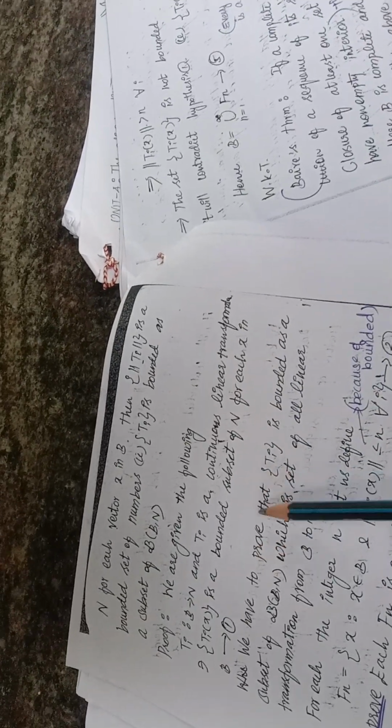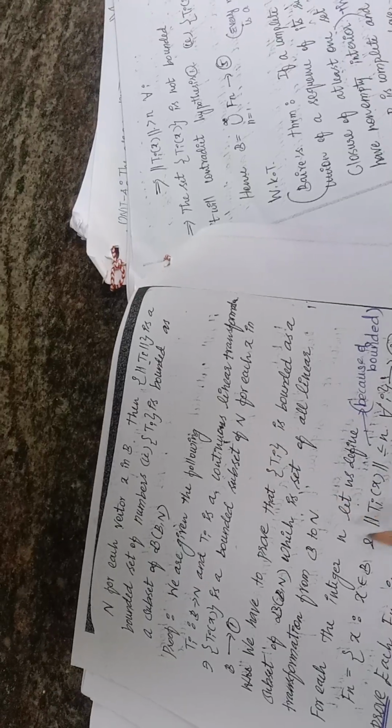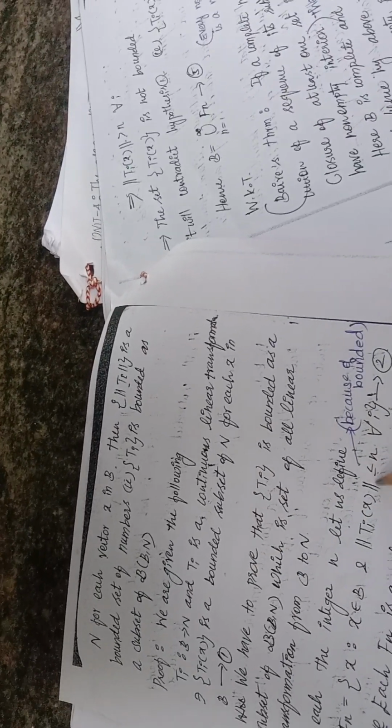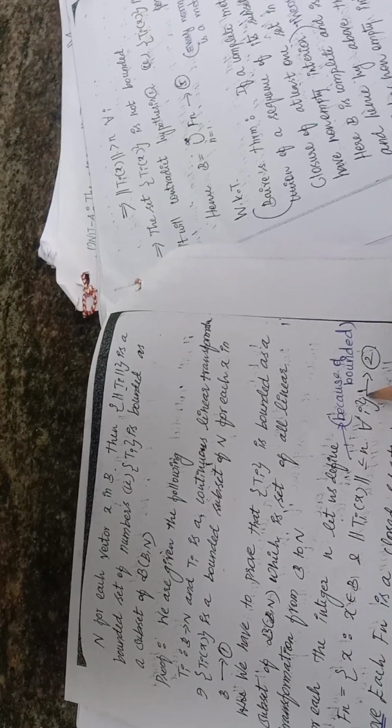We know that {Ti(x)} is a bounded subset. So the norm of Ti(x) is less than or equal to n for all i.